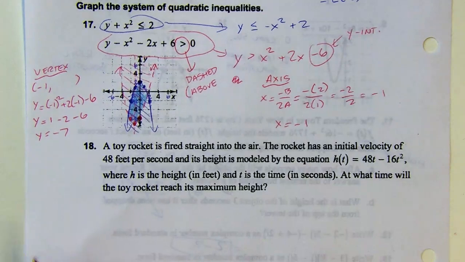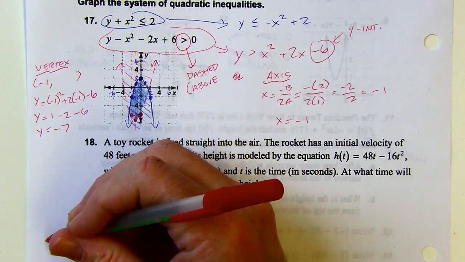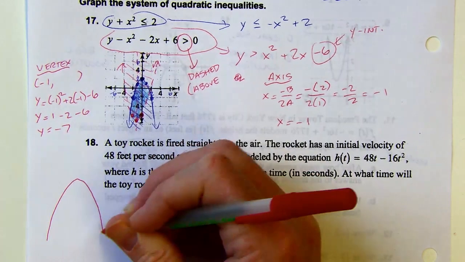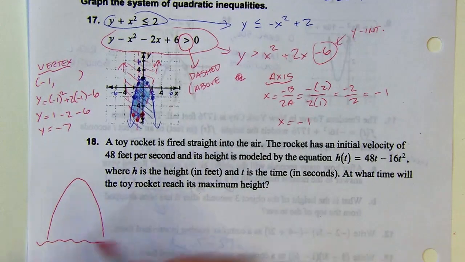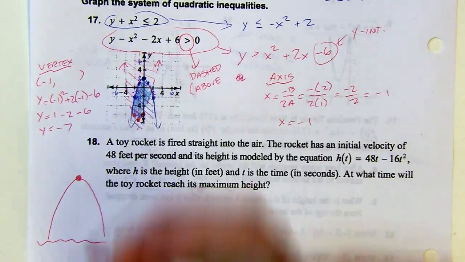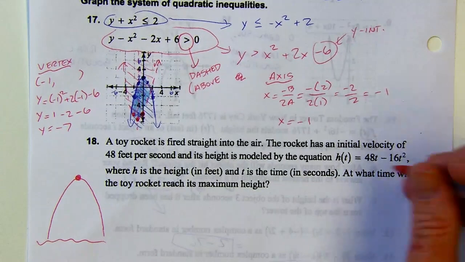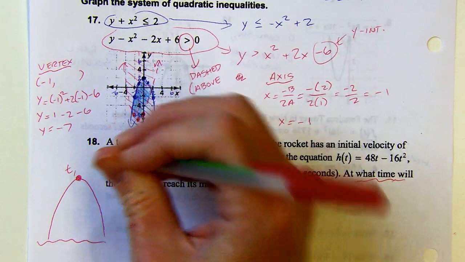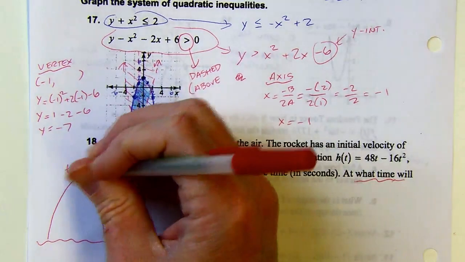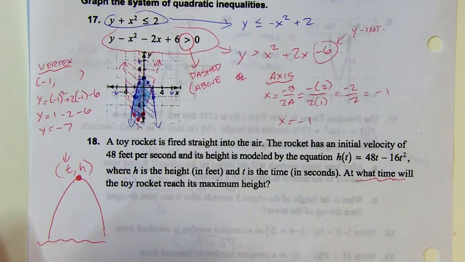I know we're firing this straight up into the air, but just to draw it, it'll be a little easier if you think of firing it off at a little bit of an angle, so that we can see that this is kind of a parabola, and we're interested in the maximum height. This says at what time will the toy reach its maximum height, right? My x-coordinate is going to be the t, and the height is the y-coordinate. So my answer is going to be the t. It's the x-coordinate of the vertex.